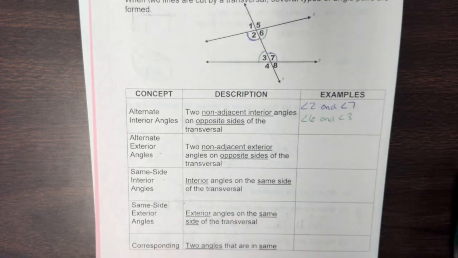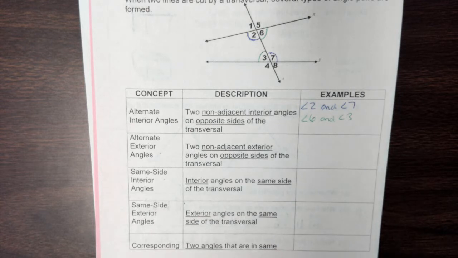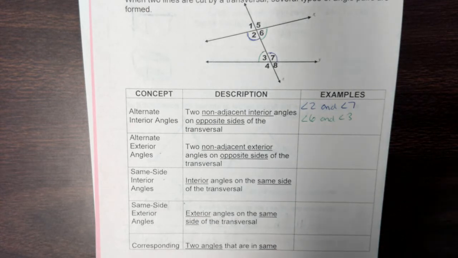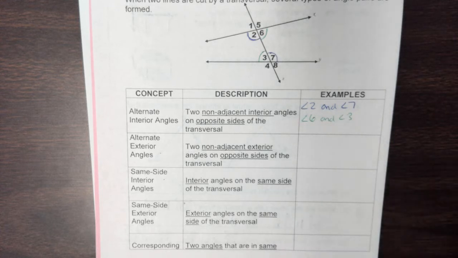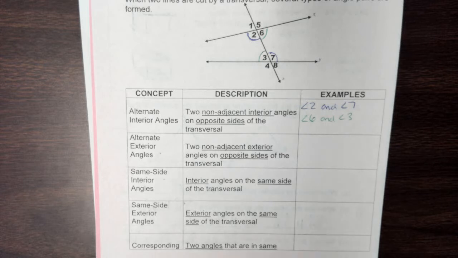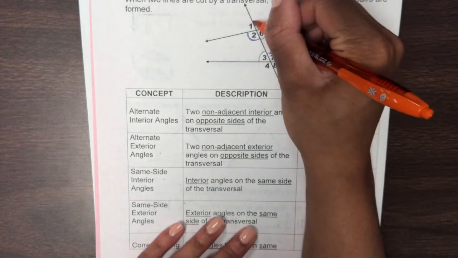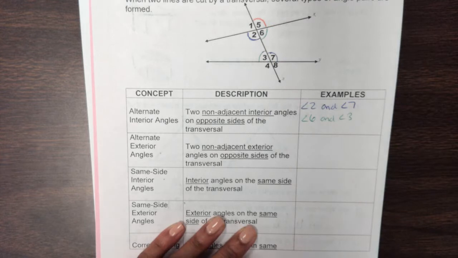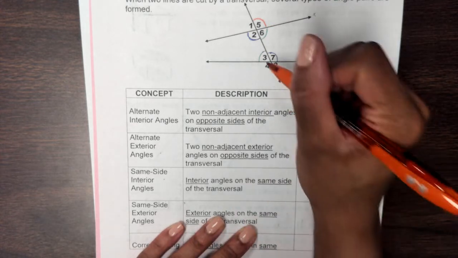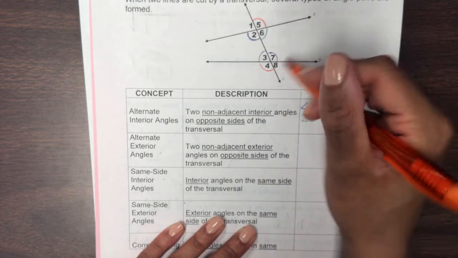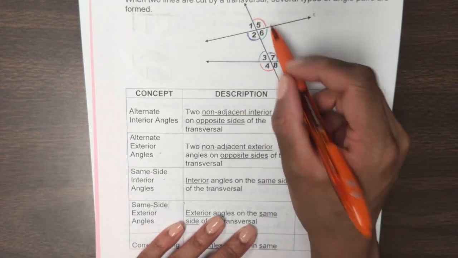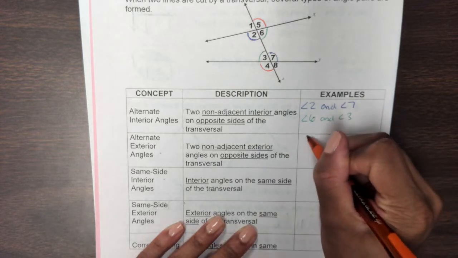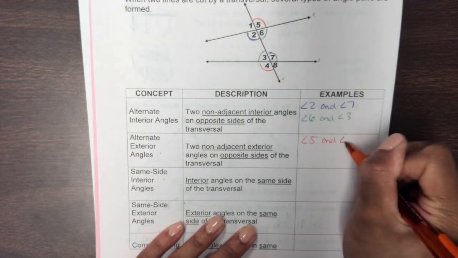All right, now we have alternate exterior angles. Alternate exterior angles are two non-adjacent exterior angles, and they are on opposite sides of the transversal. So on opposite sides of the transversal, again, what does that look like? That would be something like angle 5 and angle 4. This time they're on the exterior, only on the outside of the lines. So this is my transversal, and these are on the outsides of that line. So I have angle 5 and angle 4.